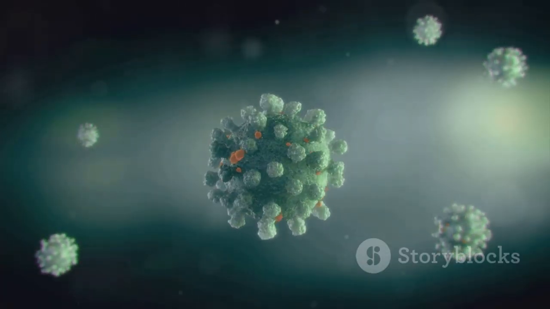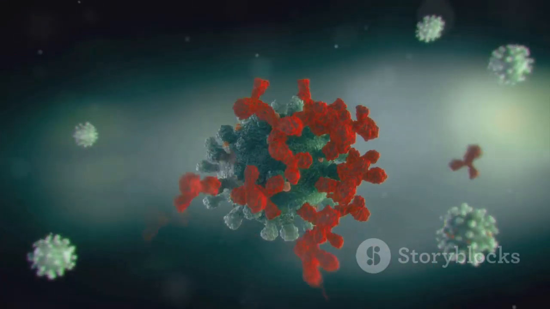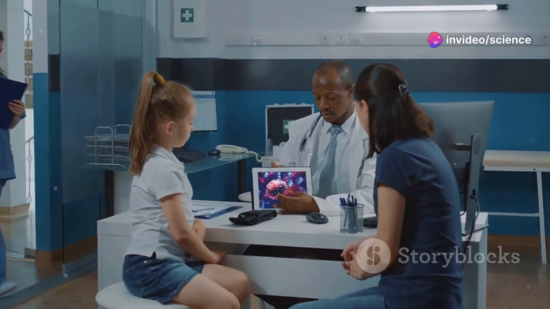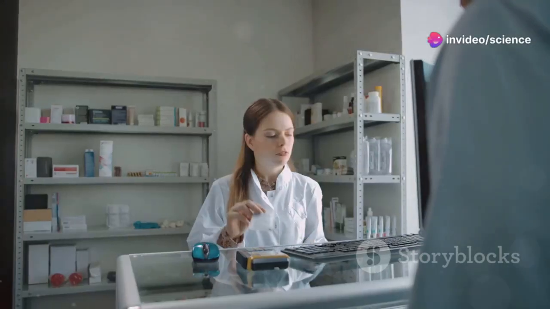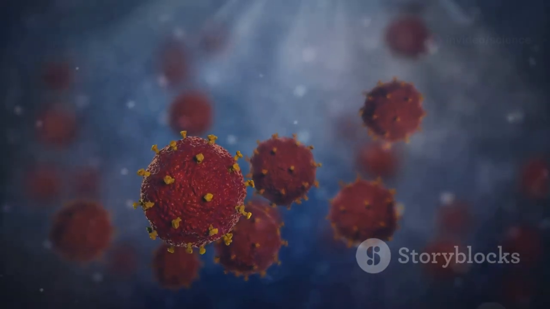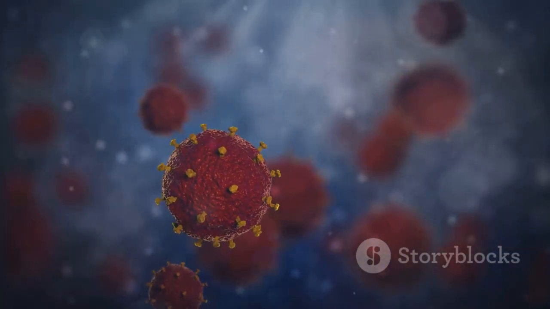Vaccines work by introducing a harmless piece of the virus to our immune system. This training helps our bodies recognize and fight off the actual virus if we ever encounter it. Antiviral drugs are another important weapon in our arsenal. These drugs work by interfering with the virus's ability to replicate.